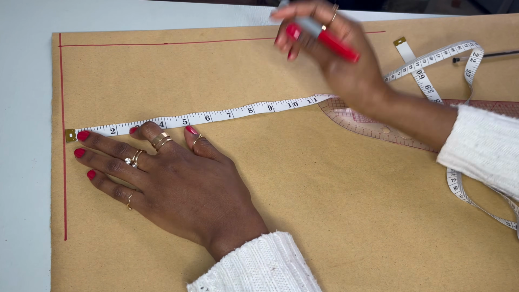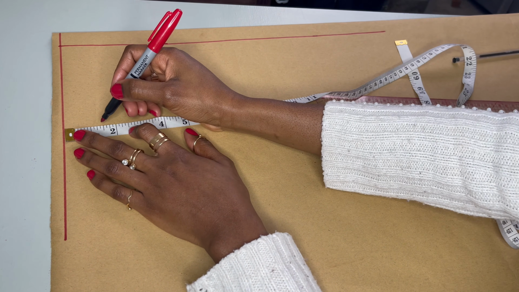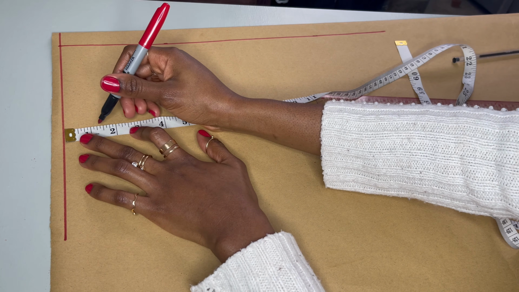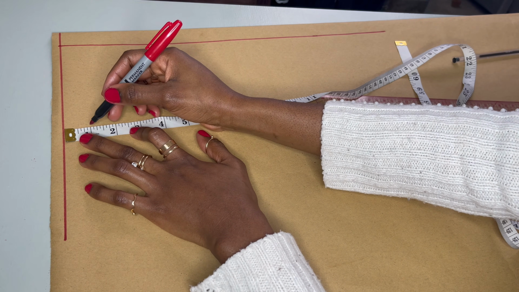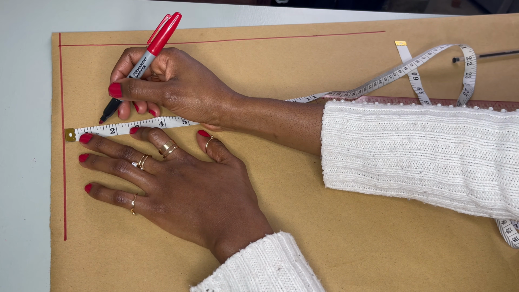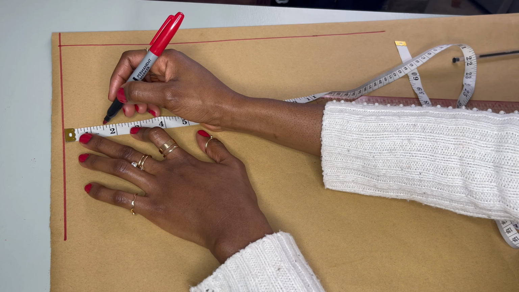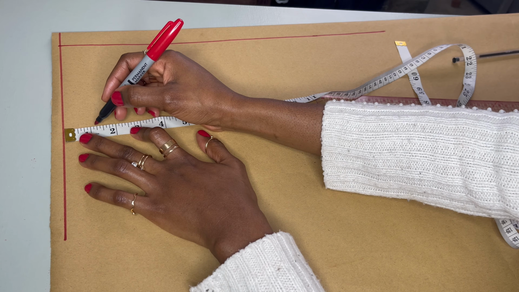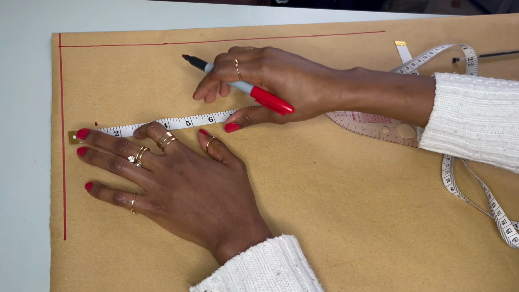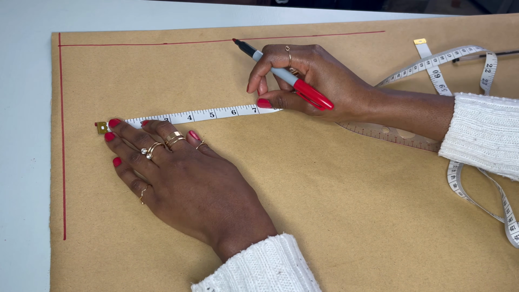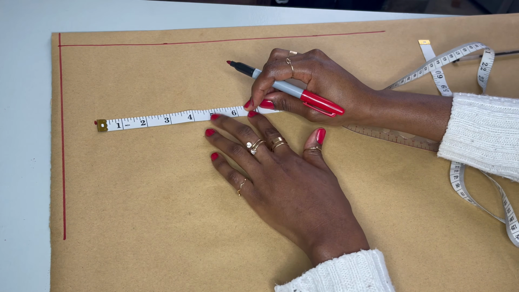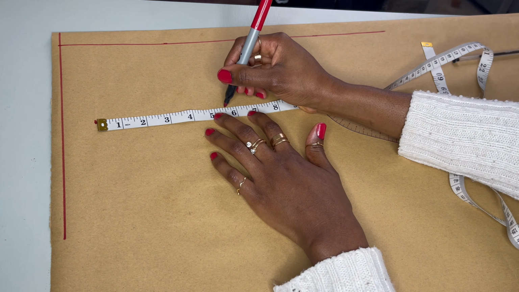So as usual, I'll mark my shoulder slant, which is meant to be 1.5, but like I've said earlier, the back shoulder slant is usually 1/4 inch shorter than the front. So instead of having 1.5, I'm going to have 1.25. And on that same point, I'm going to mark my across back length, which is 5.5.